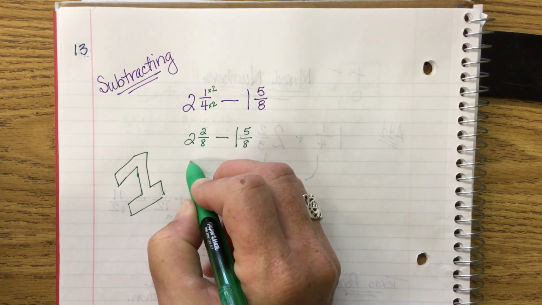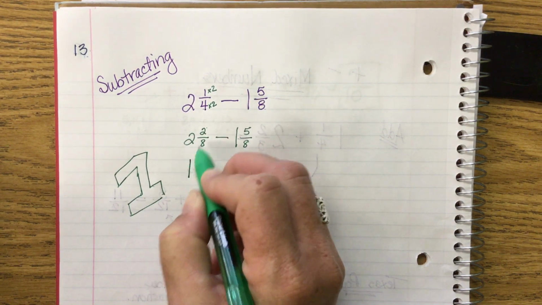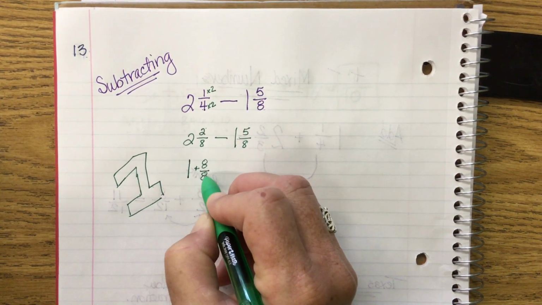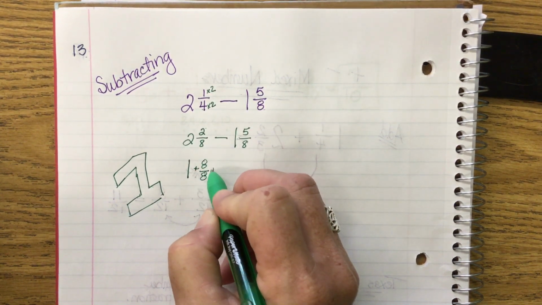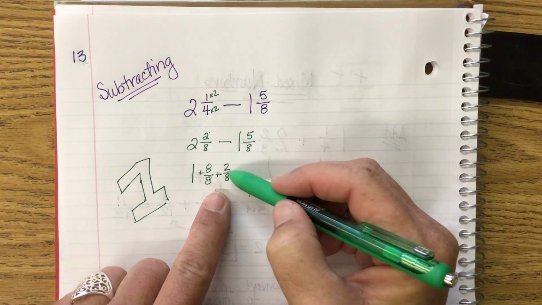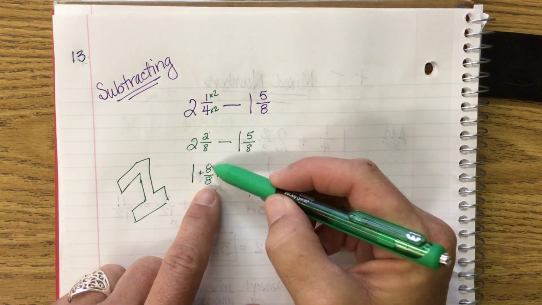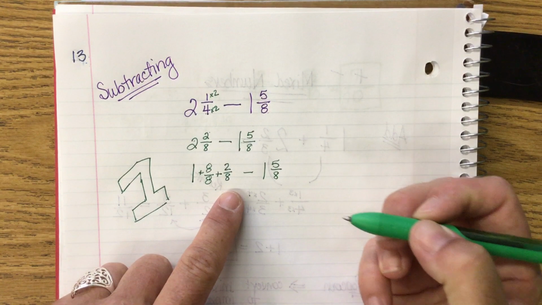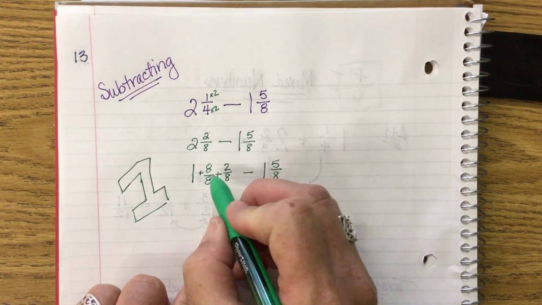So I'm going to create that 1, plus 8/8, plus the 2/8. So all I did was borrow and create that fraction, and I'm still subtracting 1 and 5/8. Now all I'm going to do is rewrite it.